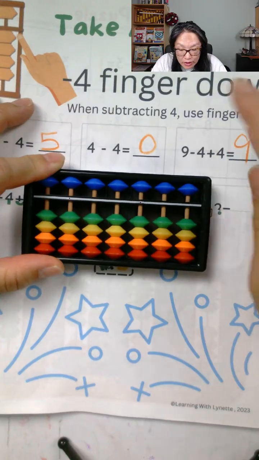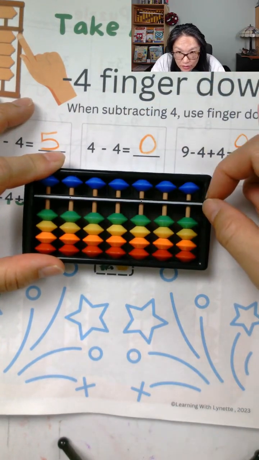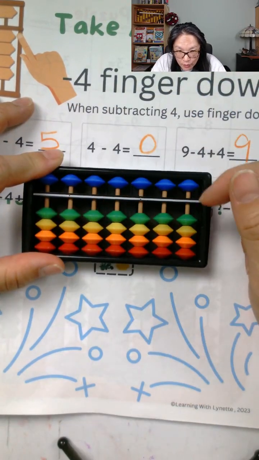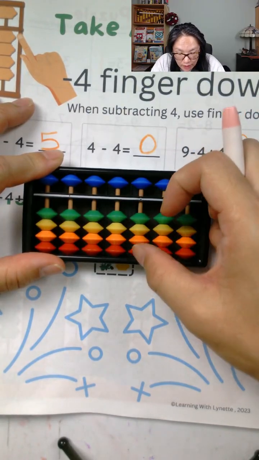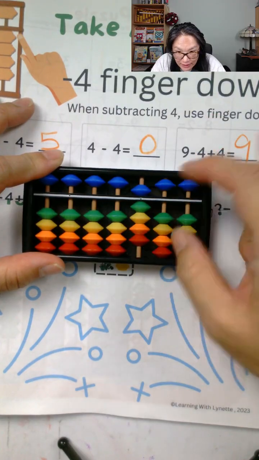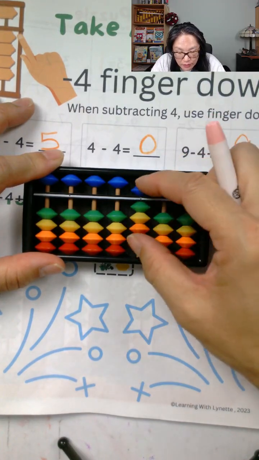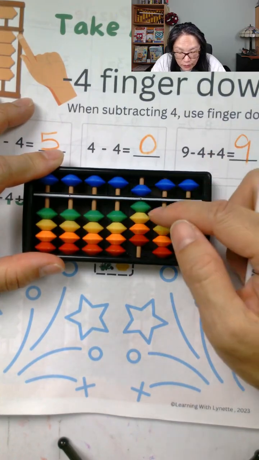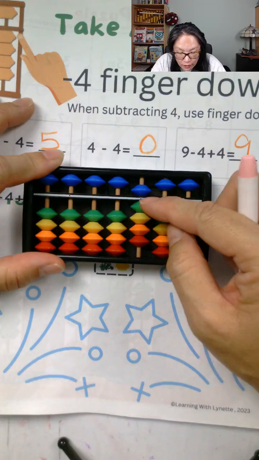So what we're going to do is we're going to take away the 4. Thank you, Thrift Princess Die. When we're doing it, we're going to do 9. Let's do 9. 5, 6, 7, 8, 9. Hello, Gigi. Welcome. So we have 9. What we want to do is we want to take away the 4. 1, 2, 3, 4. We take away the 4.